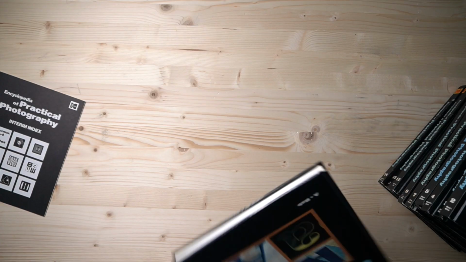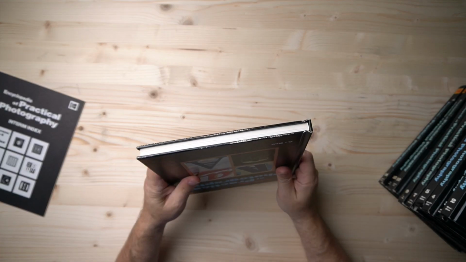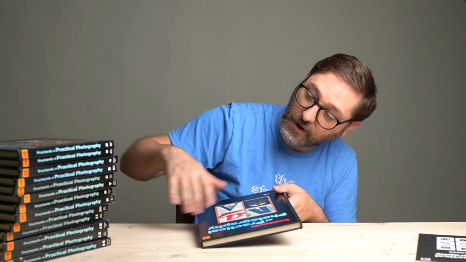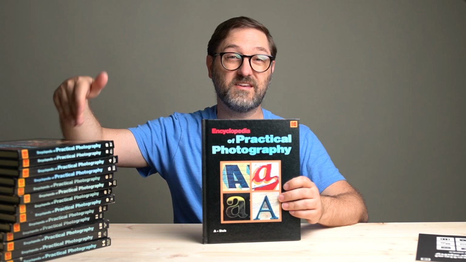So there's a little bit of shelf wear on the bottom. You can see the edge here. A little bit of shelf wear there. But as far as the spine goes, all of these look practically new. They are numbered 1 through 14. It also says on here A through BAB, BAC through CHA, that sort of thing. So nice and organized. Let's go through them and see what's in.